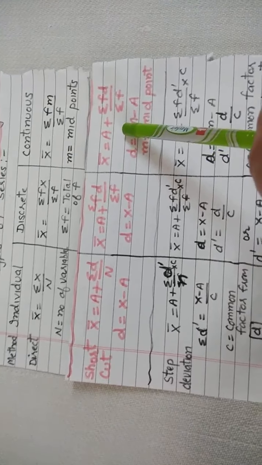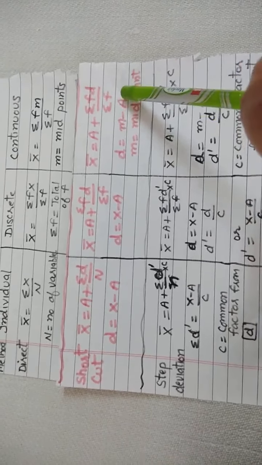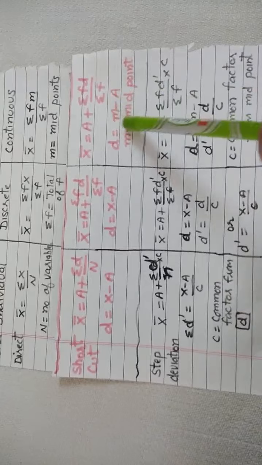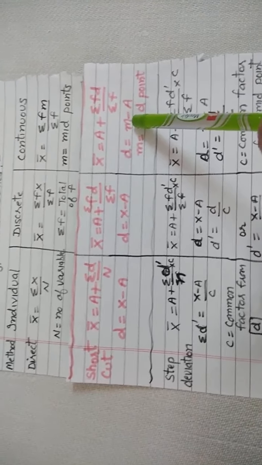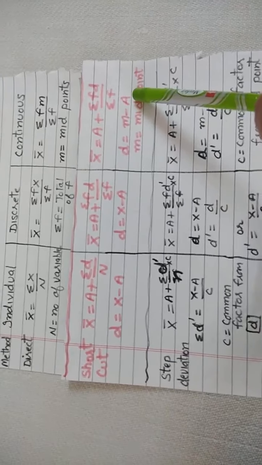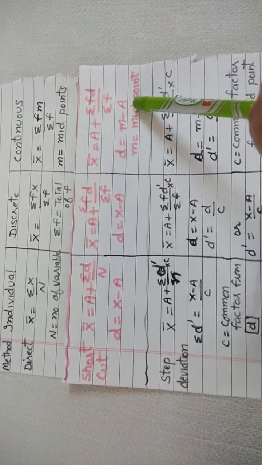In a continuous series, shortcut method, it is A, the assumed mean, plus summation of fd divided by summation of f. Here class intervals are given, so we take the mid value and then assume one point or one digit from the midpoint, then take deviation and apply the formula.